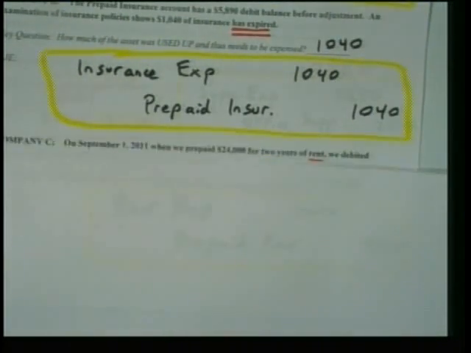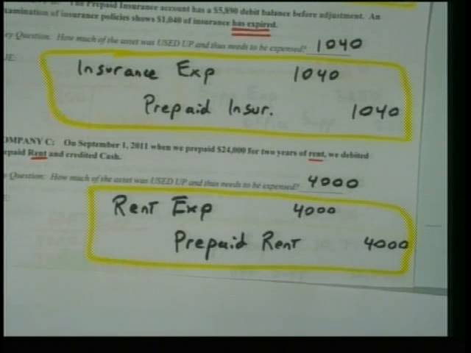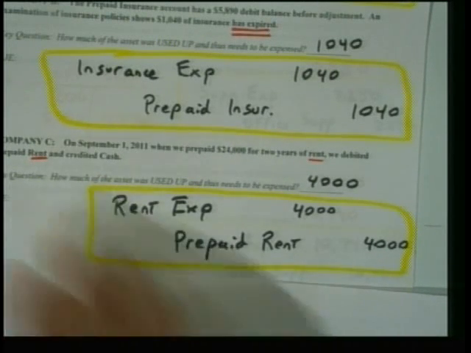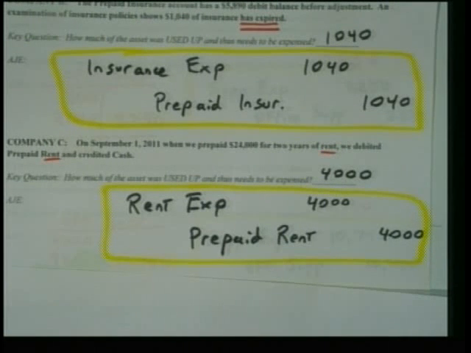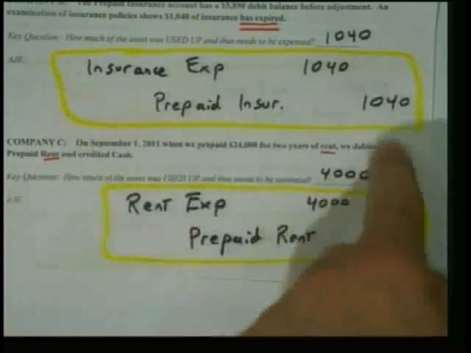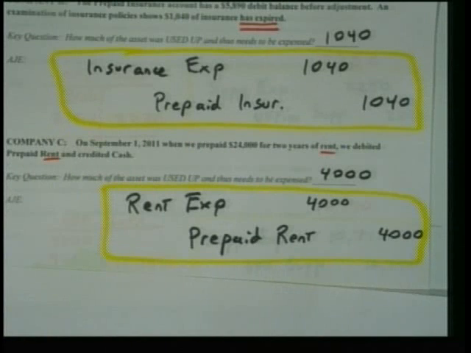Company C. On September 1, 2011, when we prepaid $24,000 for 2 years of rent, we debited prepaid rent and credited cash. Okay? Now, of course, that's not an AJE. That was just a journal entry, right? Now, how much of the asset was used up? Here we've got to figure this out a little bit.